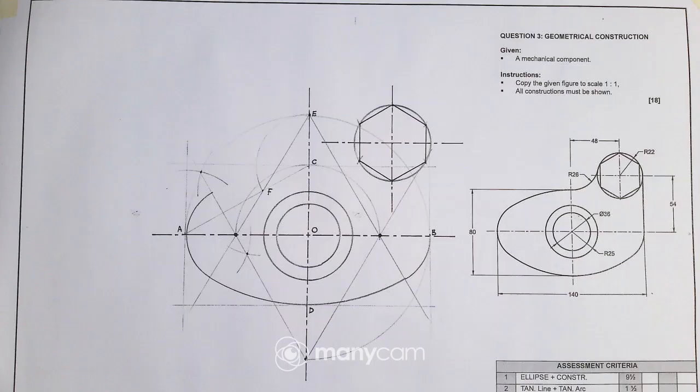Okay, now I'm done with this part. So now I can just draw that vertical line from that circle up there to point B. Like that. Okay, so now I have this circle and the hexagon.